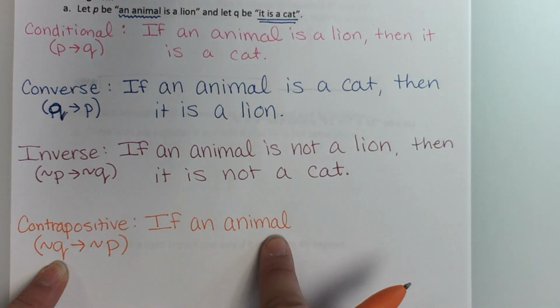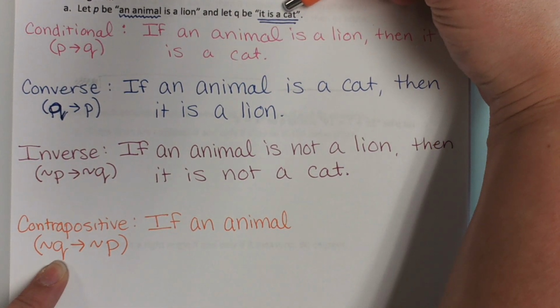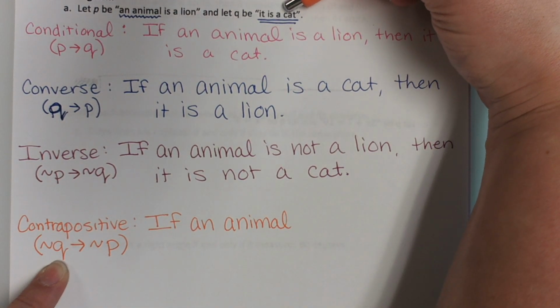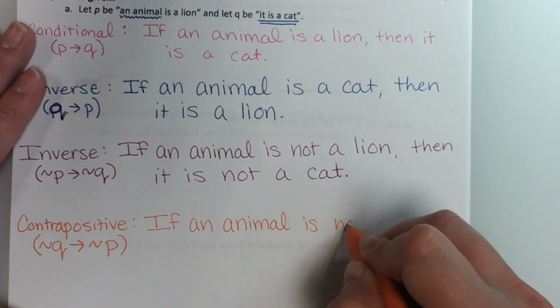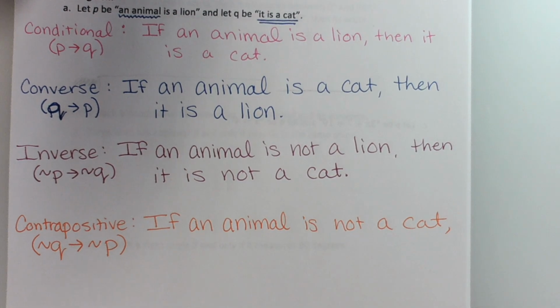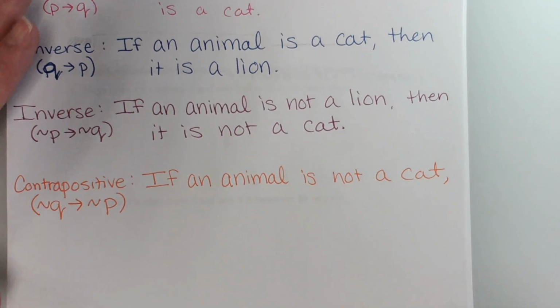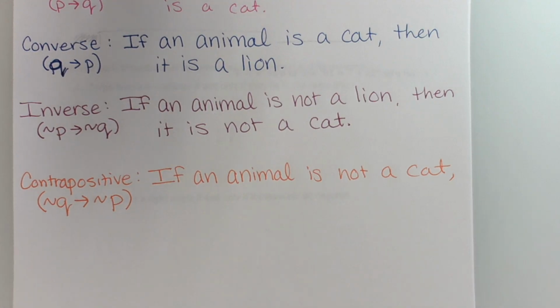If an animal, how do I say is not this? Isn't a cat, or is not a cat. I don't care which way you write it. Again, I'm not grading you on grammar, I'm not grading you on spelling, I'm grading you on structure. Did you put the things where they belong?